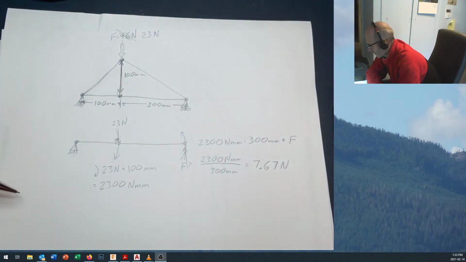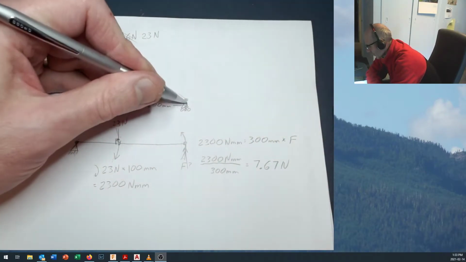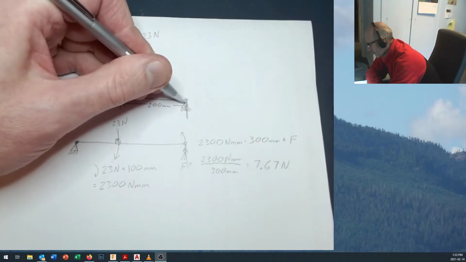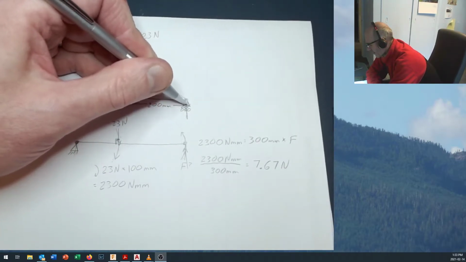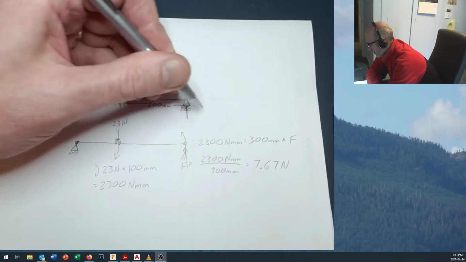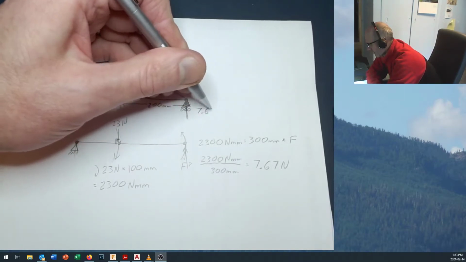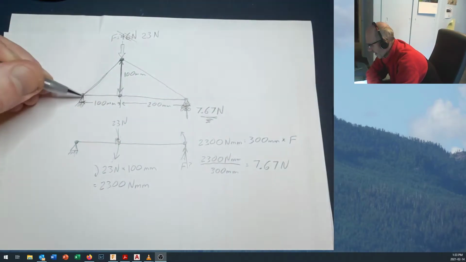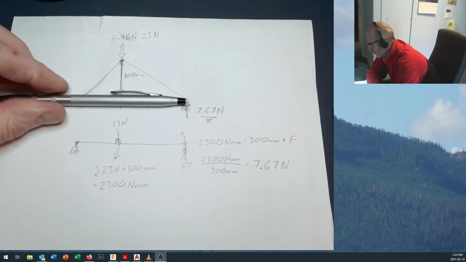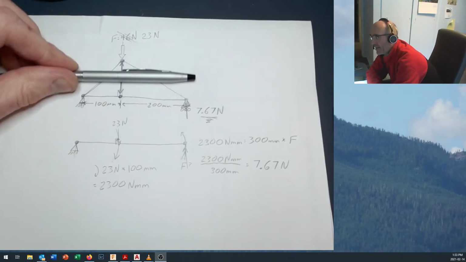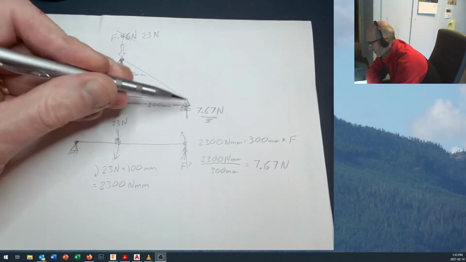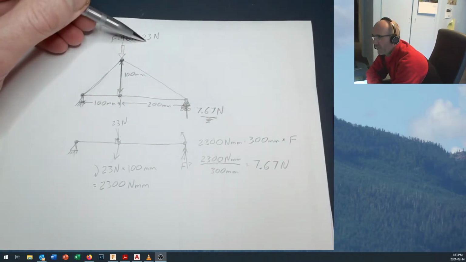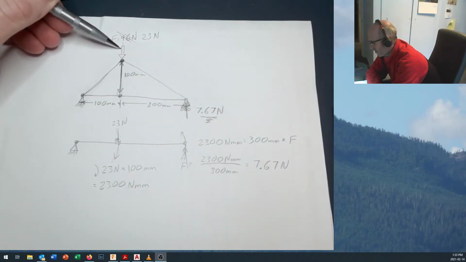We'll say 7.67 newtons. So my force acting up this way on this node right here, being supported by the ground, is going to be 7.67 newtons. And because my structure is remaining stable, it's not accelerating up or down, that means that the force being exerted by the ground is similar to the force being exerted by the external load.